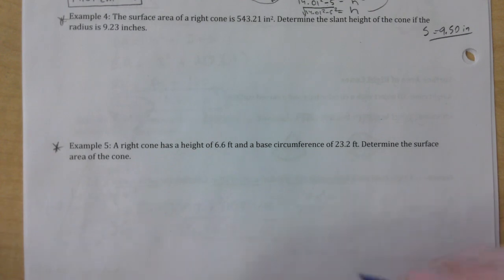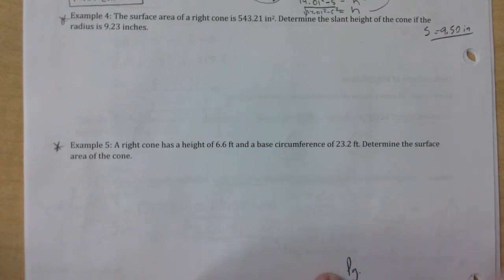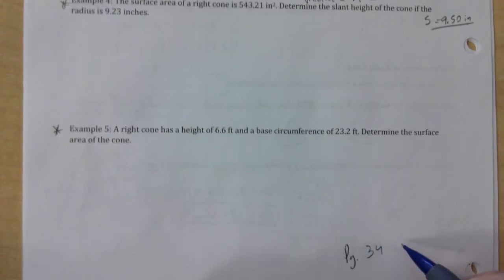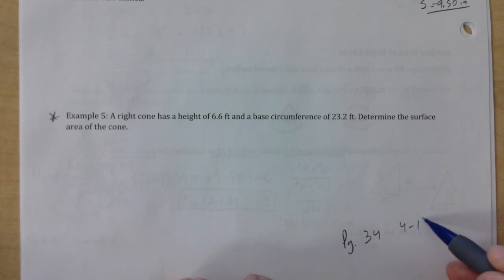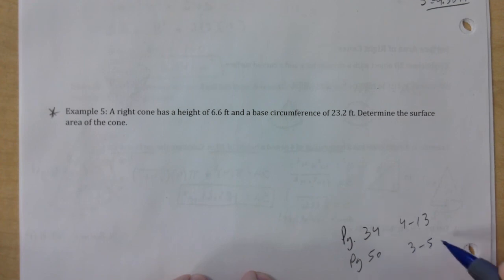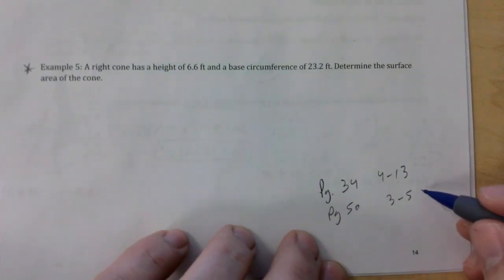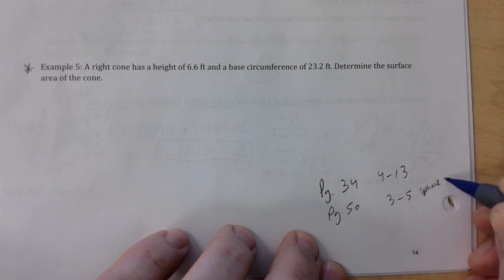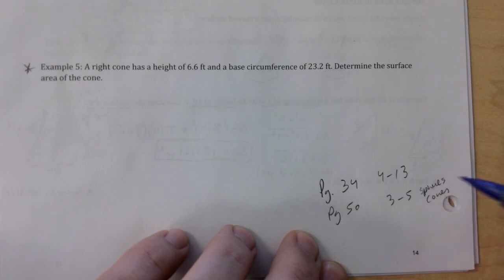Plus page 34, 4 to 13, and page 50, 3 to 5. Here you have spheres and cones, right?